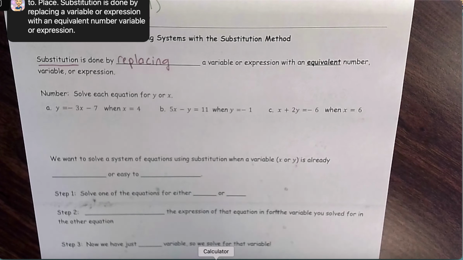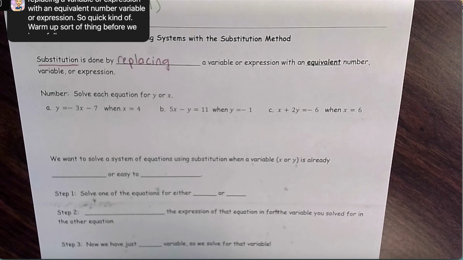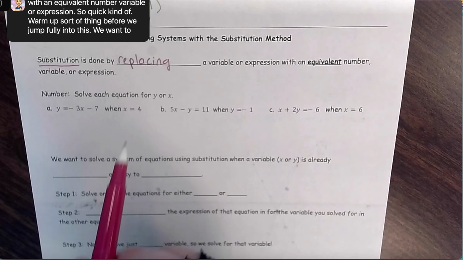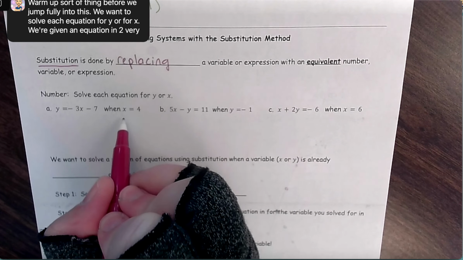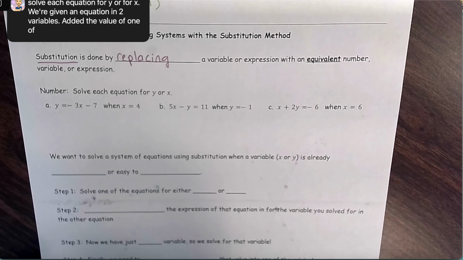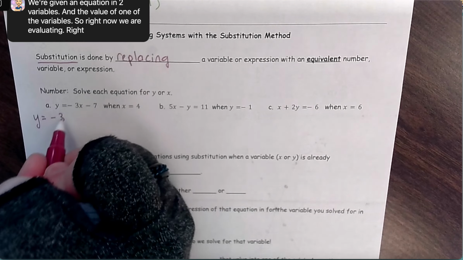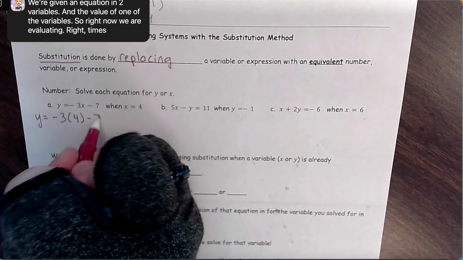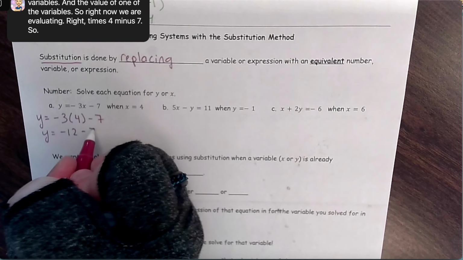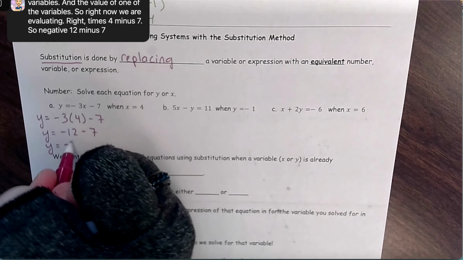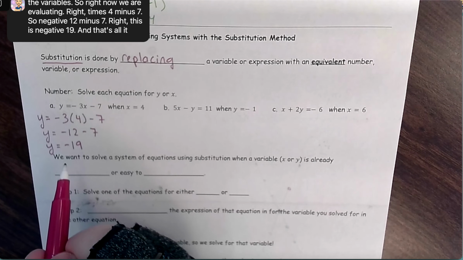So, a quick warm-up before we jump fully into this. We want to solve each equation for y or for x. We're given an equation in two variables and the value of one of the variables. So for right now, we are evaluating y equals -3 times 4 minus 7. So -12 minus 7, y equals -19. And that's all it wants for us for right now.